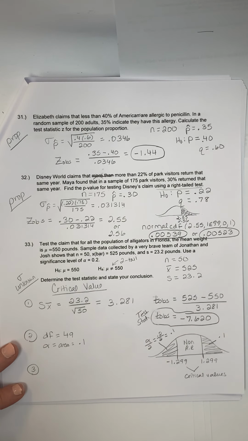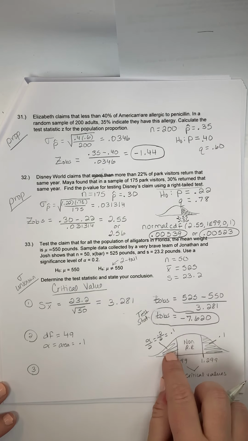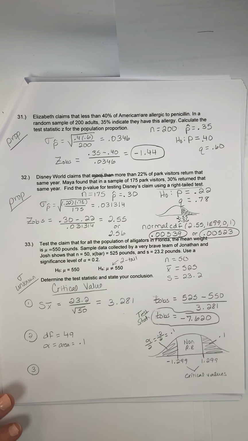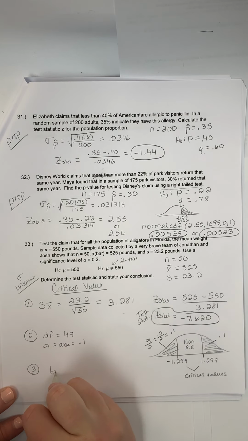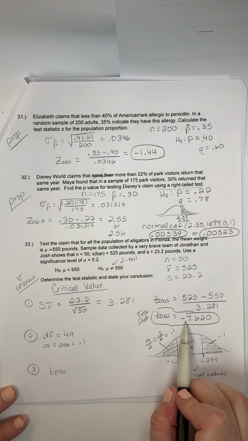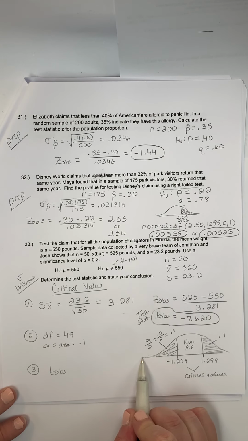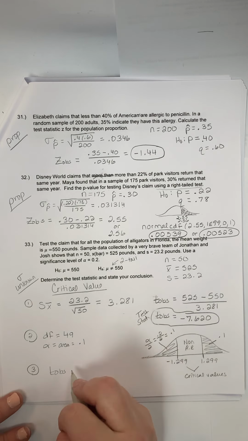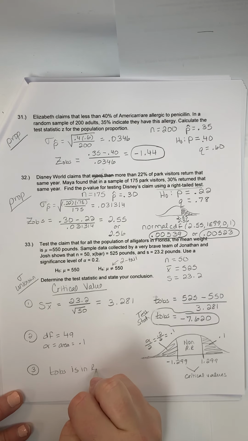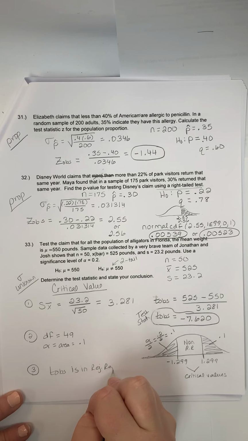Okay, step 3, check and see. Is t observed in a rejection region or a non-rejection region? Well, I'll tell you what, t observed is negative 7.620. He's way on down here in rejectionville, right? He's way down here. So he is in a rejection region.